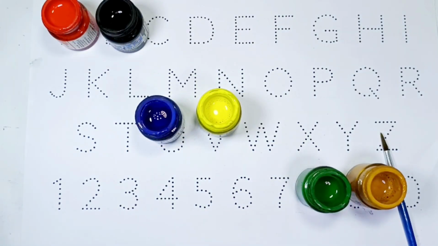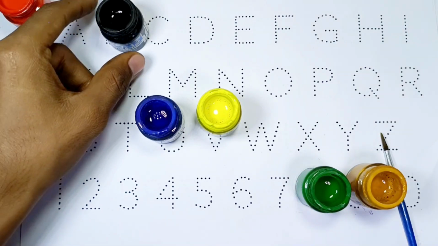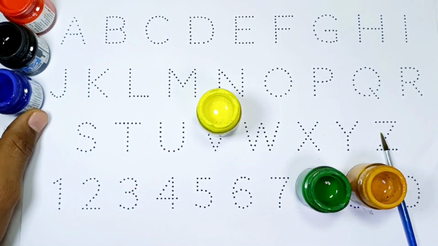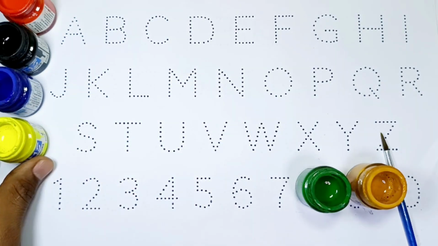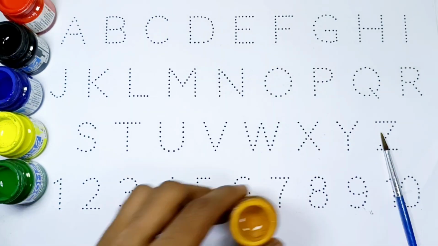Today we will learn and draw alphabets and numbers. So kids, let's learn the names of the colors. Red color, black color, blue color, yellow color, green color, and yellow ochre color.